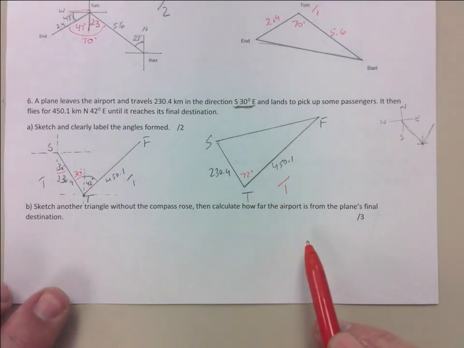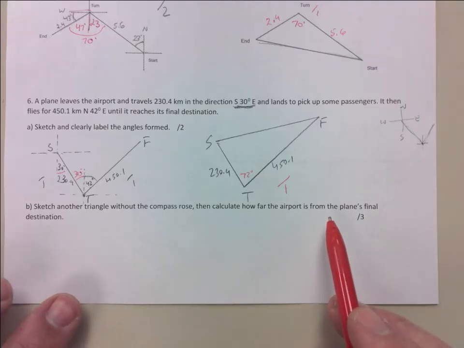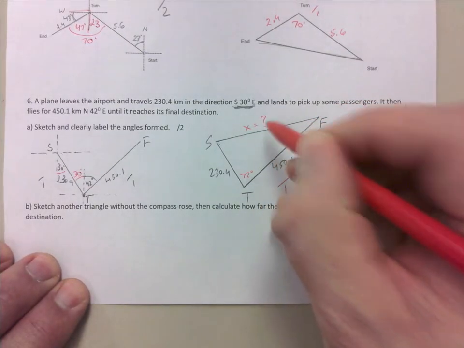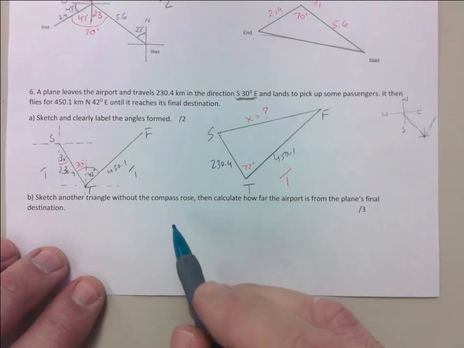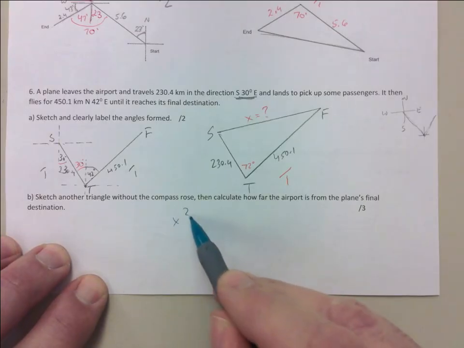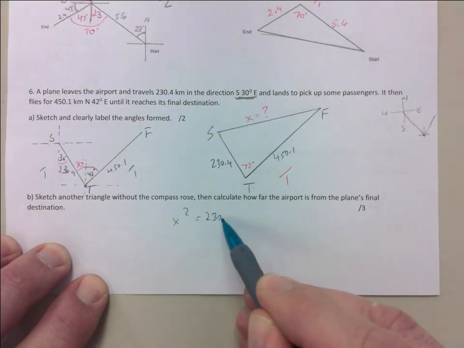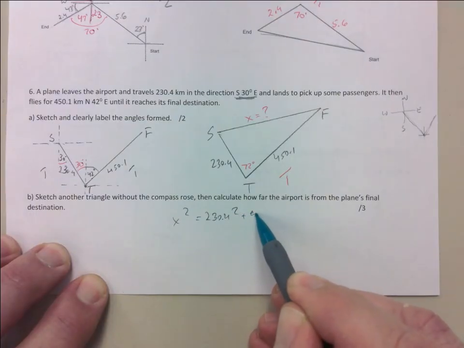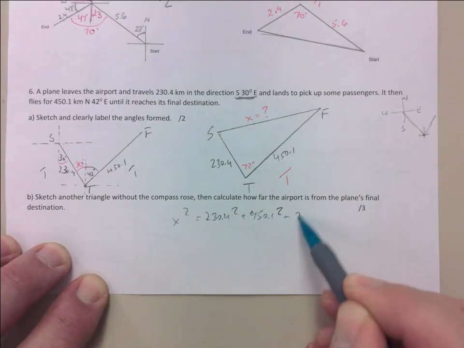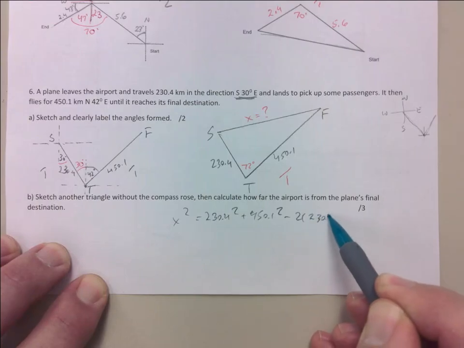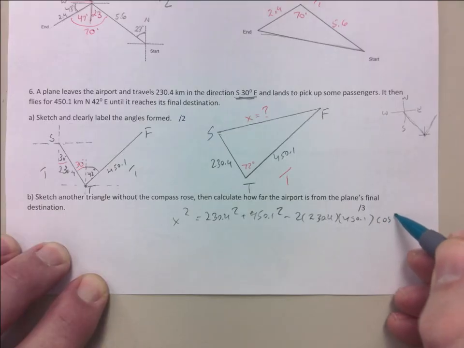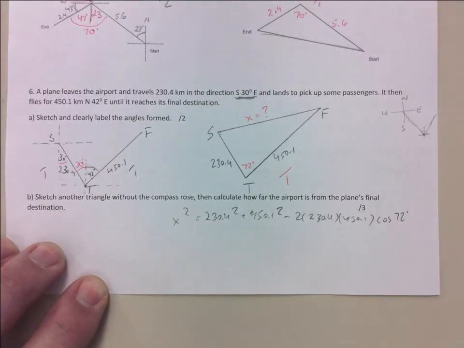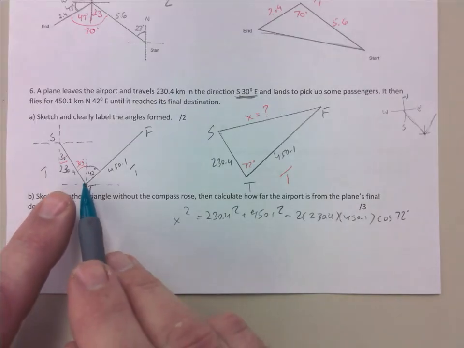And then it says calculate how far the airport is from the final destination. So they want this one here, right? Or side T, whatever you want to do there. So x squared is equal to 230.4 squared plus 450.1 squared minus 2 times 230.4 times 450.1 times cosine of 72. Just be careful what you do with those angles.